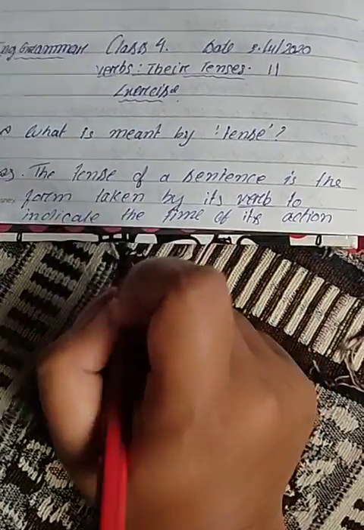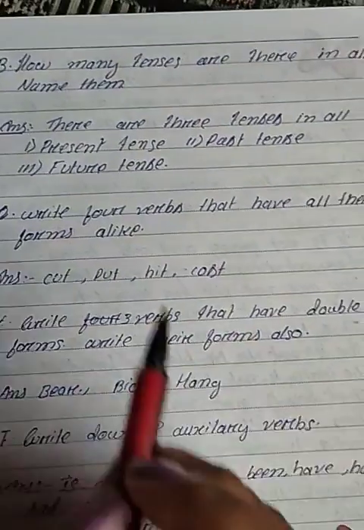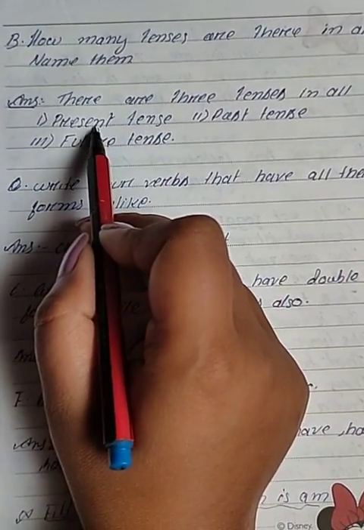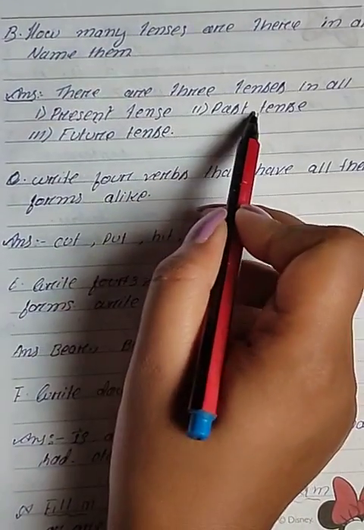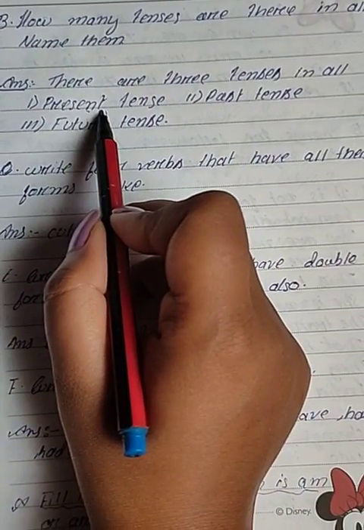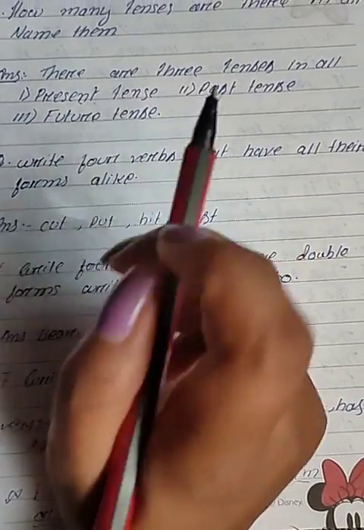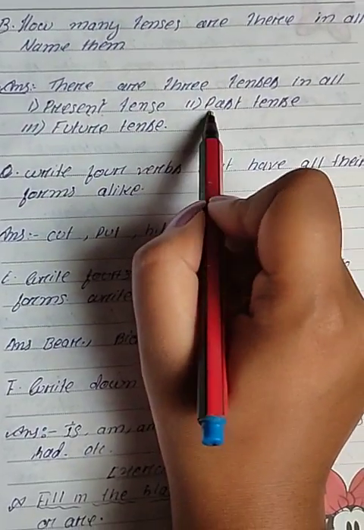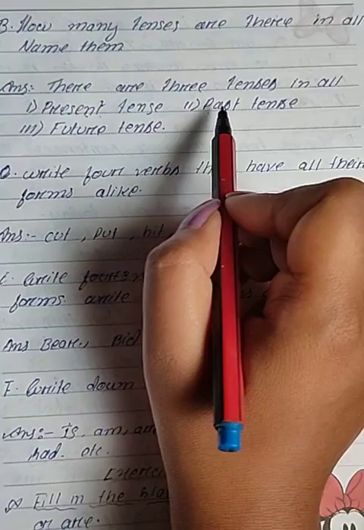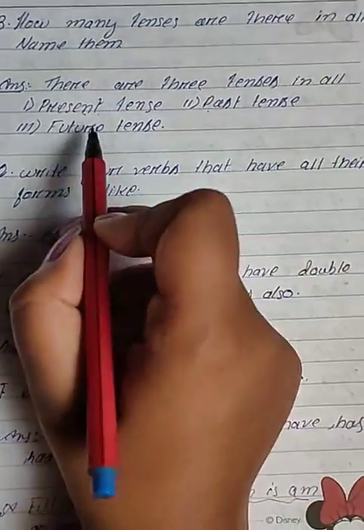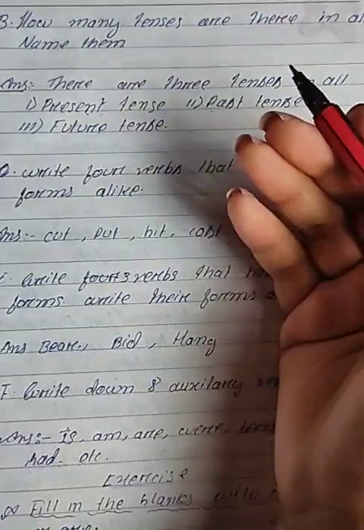There are three tenses: present tense, past tense and future tense. Present tense is the time that is going on now, at present. The past tense is the time which has already passed, and future tense is something that is about to come.